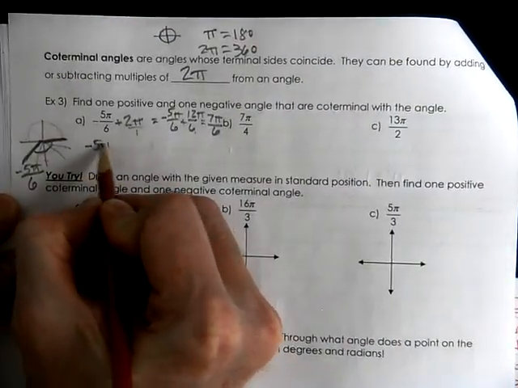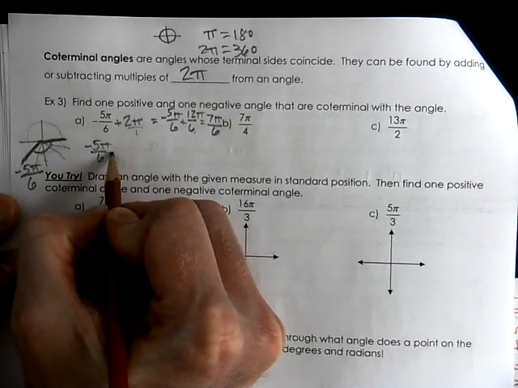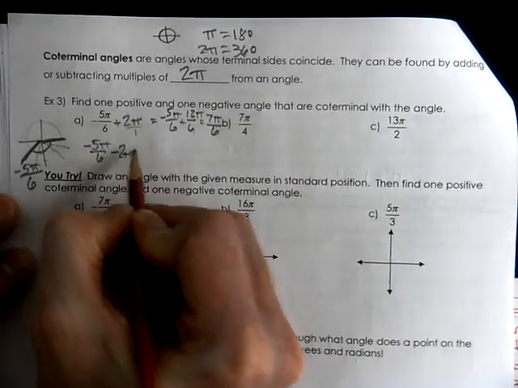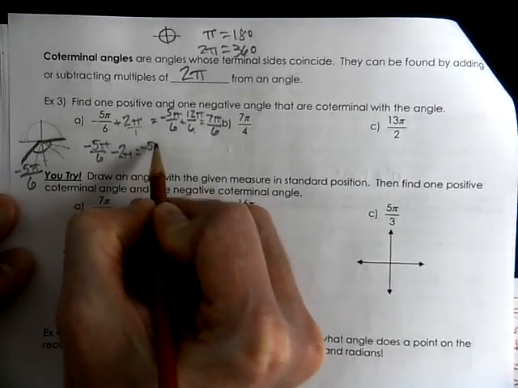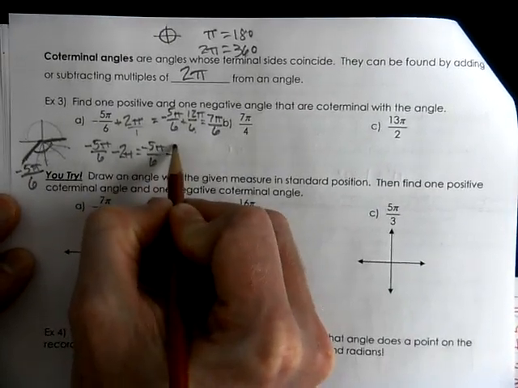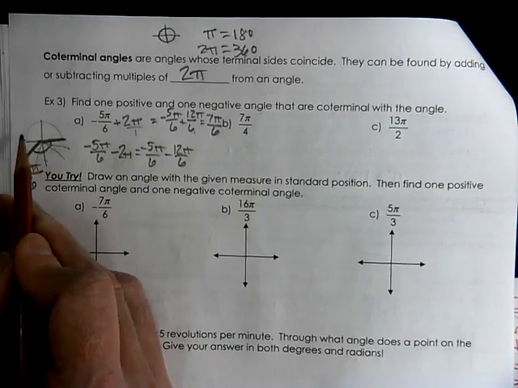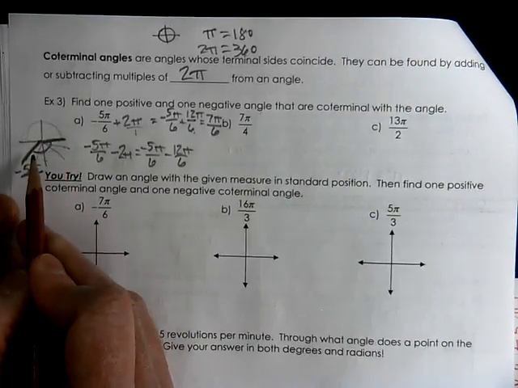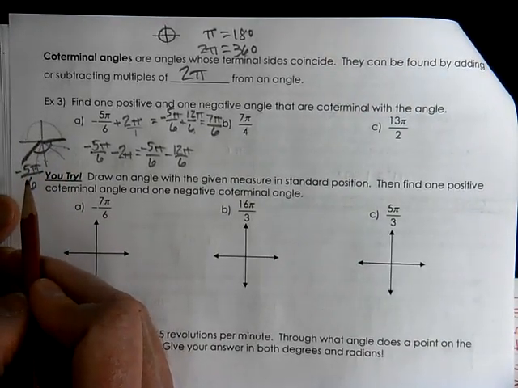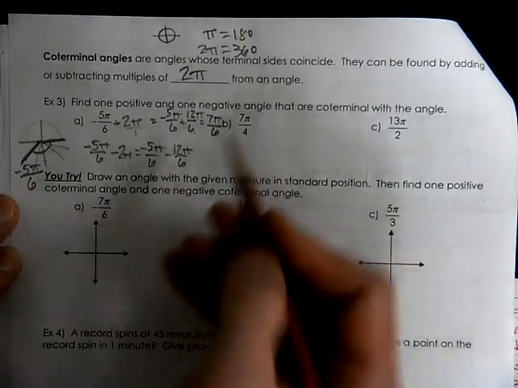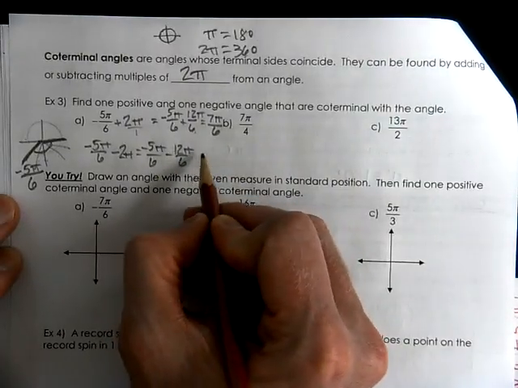Then we're going to take negative 5 pi over 6, and we're going to subtract 2 pi. So we are going to subtract 12 pi over 6, because we want to find a negative coterminal that's going to be more negative, or larger negative, than this guy, which is mathematically smaller.